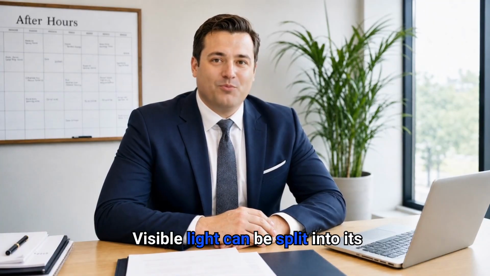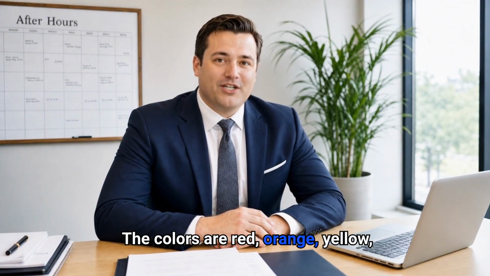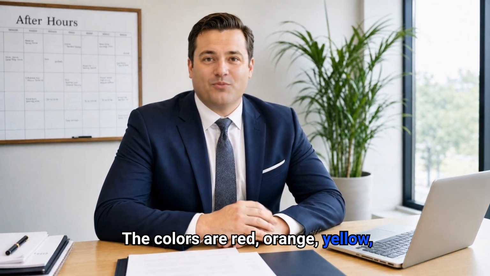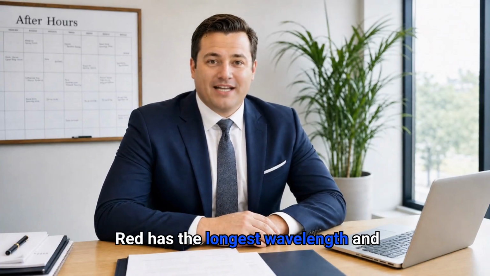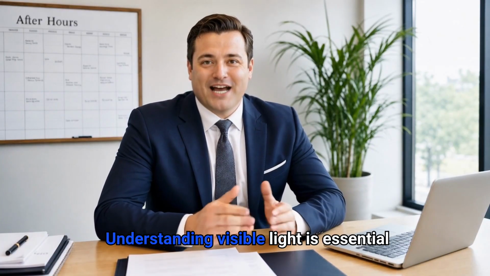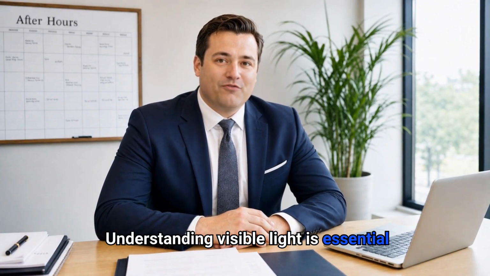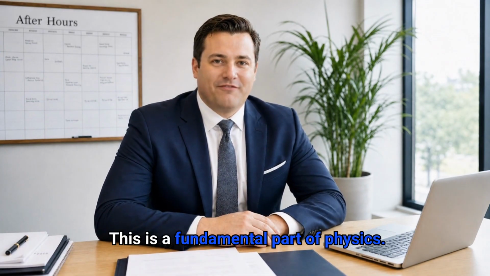Visible light can be split into its constituent colors. The colors are red, orange, yellow, green, blue, indigo, and violet. Red has the longest wavelength and lowest frequency. Violet has the shortest wavelength and highest frequency. Understanding visible light is essential for understanding optics and vision. This is a fundamental part of physics.